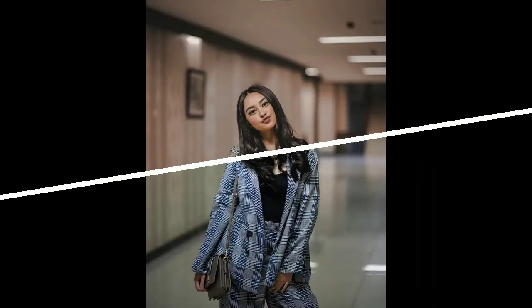First, I will show you examples of photos before and after using this filter.